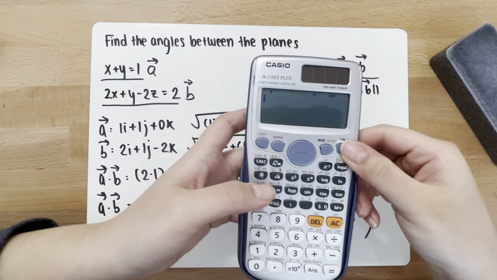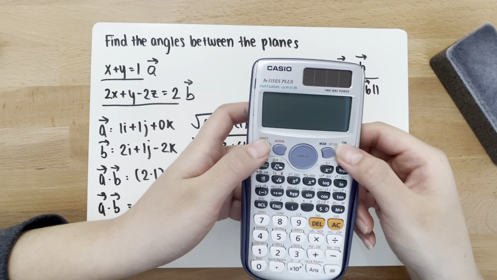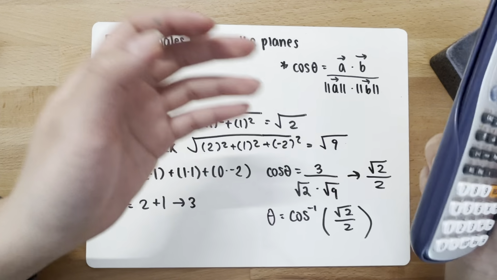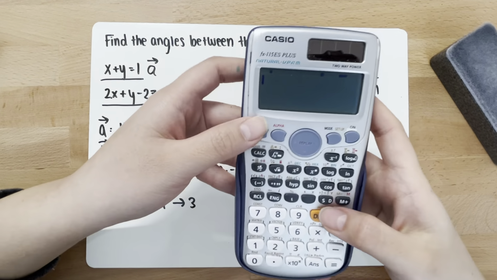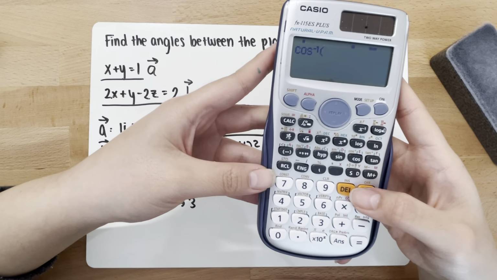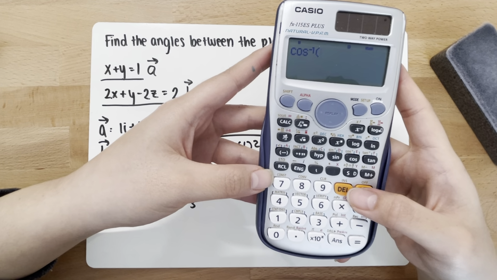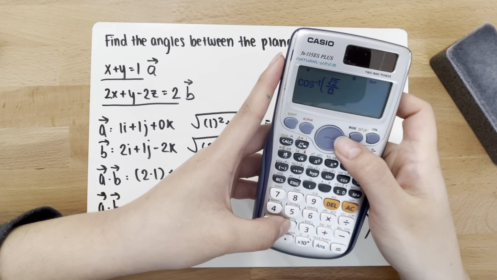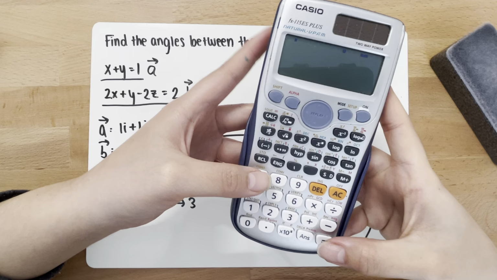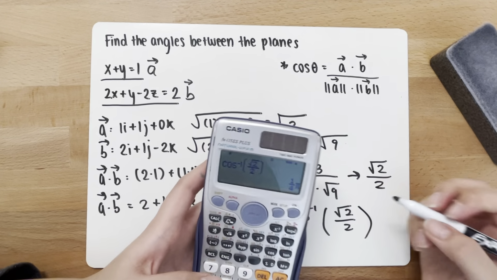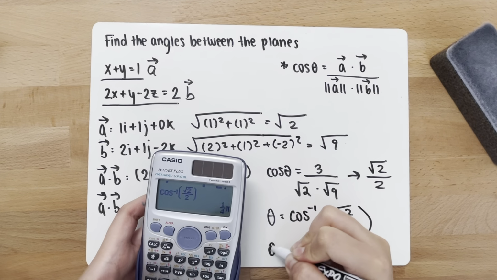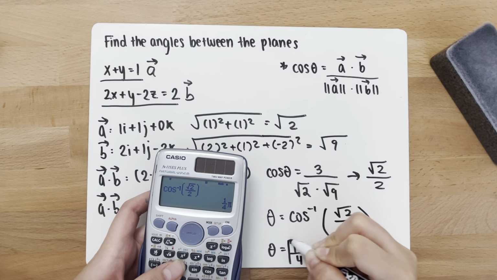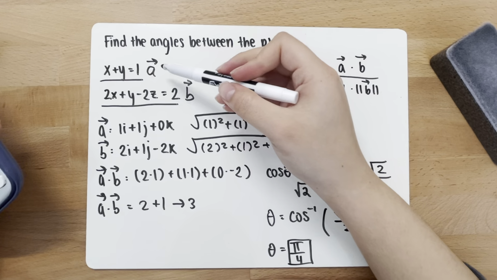If you use this calculator, you would do shift mode setup. And actually you don't even have to do the mode. You could just do inverse cosine, and then plug in square root of 2 over 2, which will then get pi over 4. So theta equals pi over 4, which is the angle between these two planes.